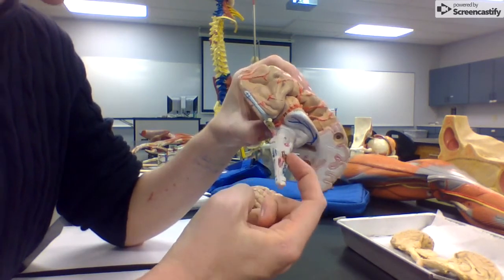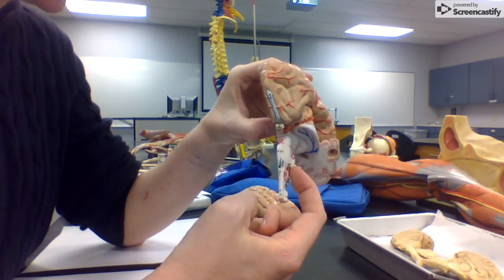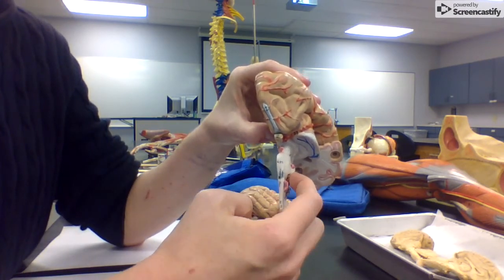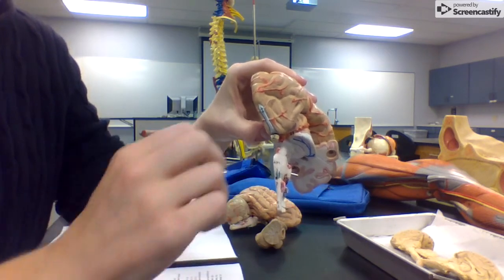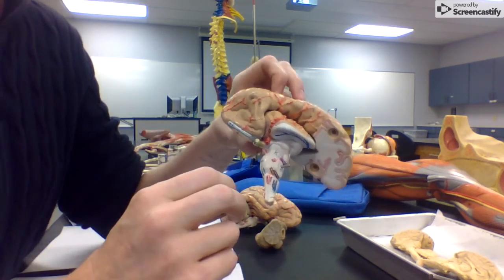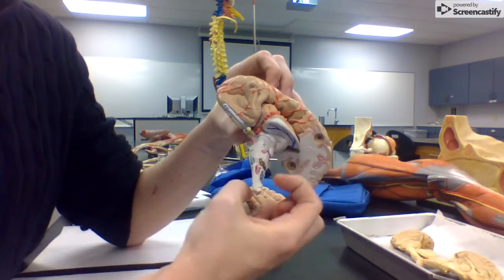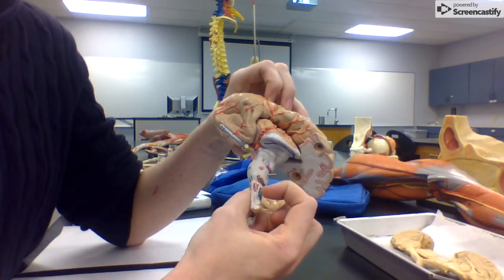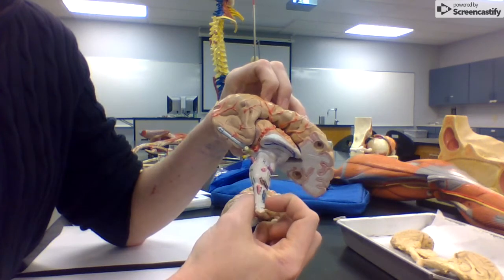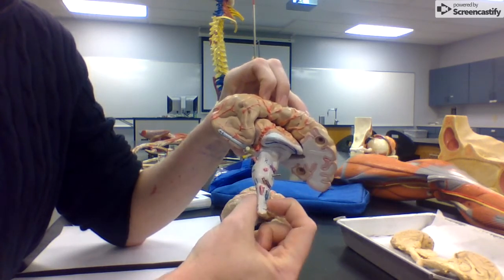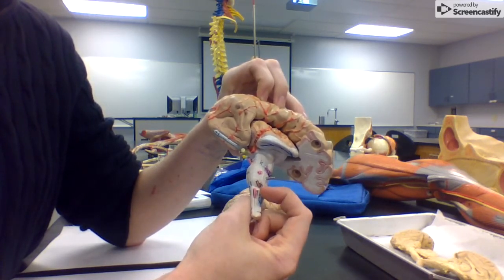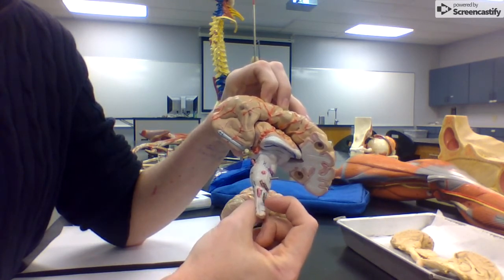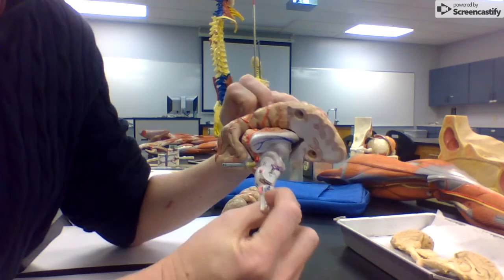So then along the medulla, we're going to start from superior and descend again for 9, 10, 11. So we have 9, 10, and 11. So that's glossopharyngeal, vagus, and accessory or spinal accessory.